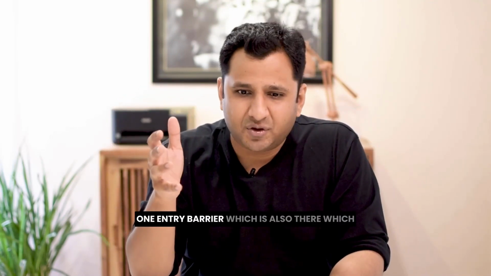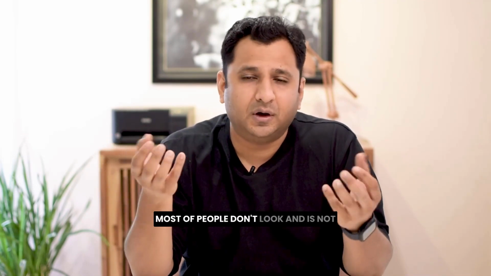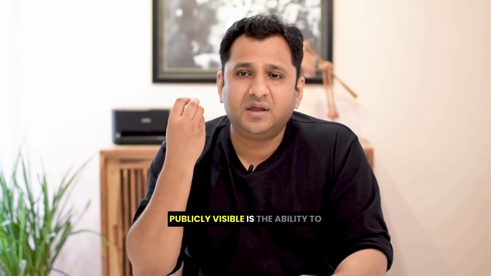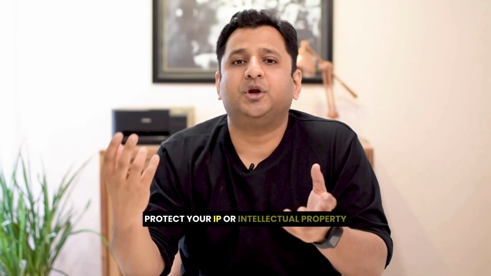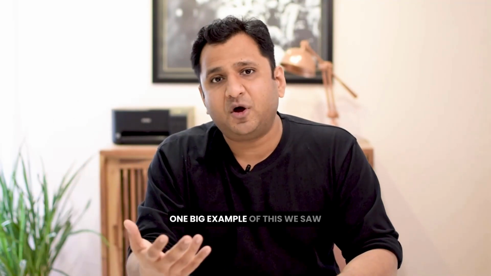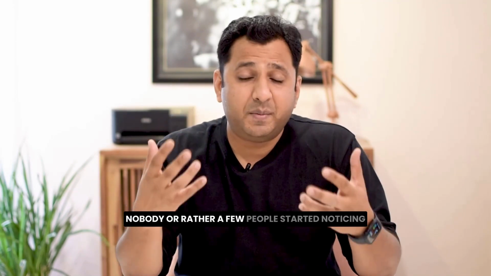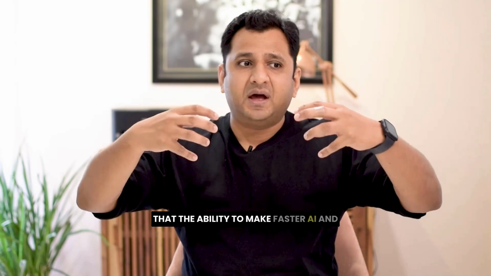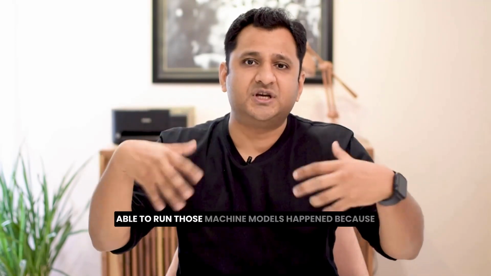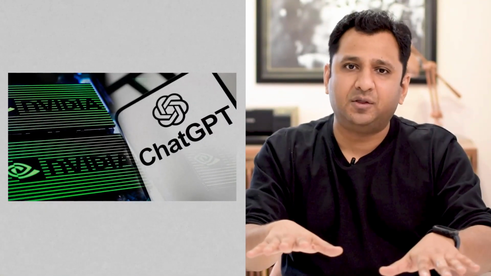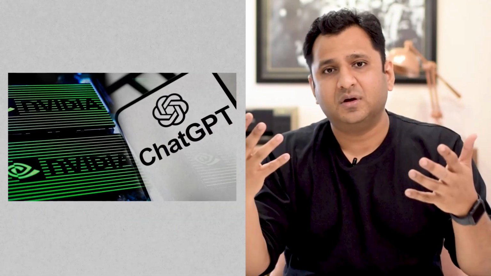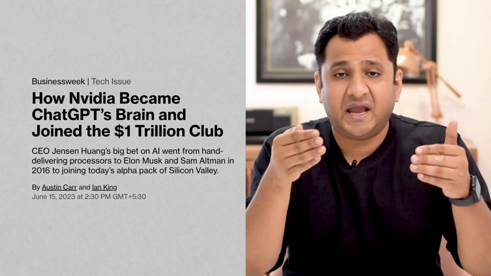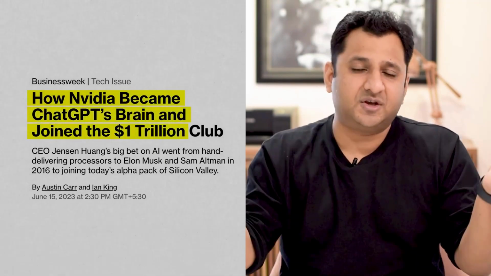One entry barrier which is also there, which most of people don't look and is not publicly visible, is the ability to protect your IP and protect your intellectual property. Or I would rather say IP and research and innovation. One big example of this we saw when ChatGPT literally took off and everybody was crazy about generative AI. Nobody, or rather a few people started noticing that the ability to make faster AI and ability to run those machine models happened because NVIDIA was able to supply those high GPUs to run those complex computer applications, and therefore NVIDIA suddenly became like $1 trillion company and the shares skyrocketed.